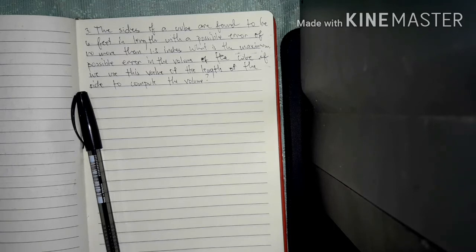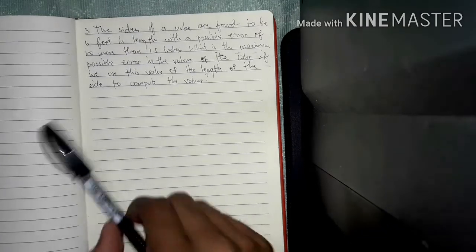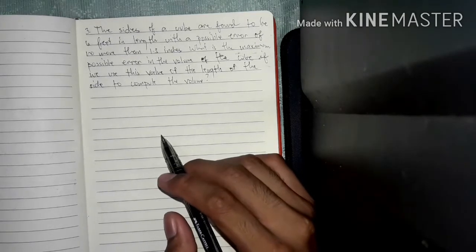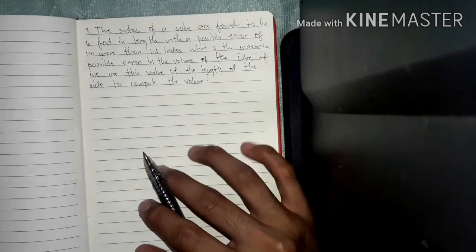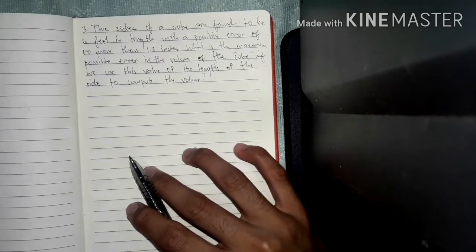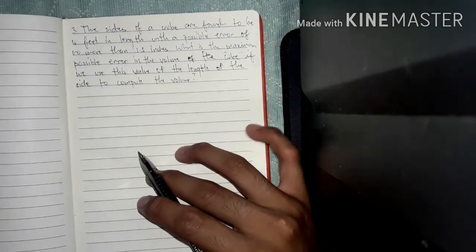So in the next problem, the sides of a cube are found to be 6 feet in length with a possible error of no more than 1.5 inches. What is the maximum possible error in the volume of the cube if we use this value of the length of the side to compute the volume? So let's get everything set up first.